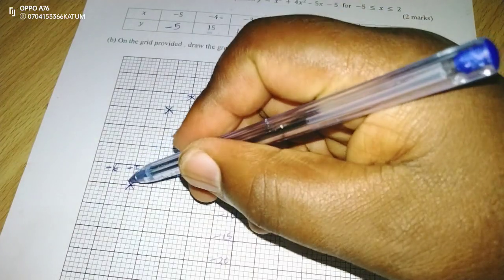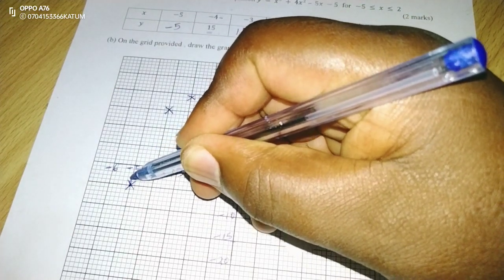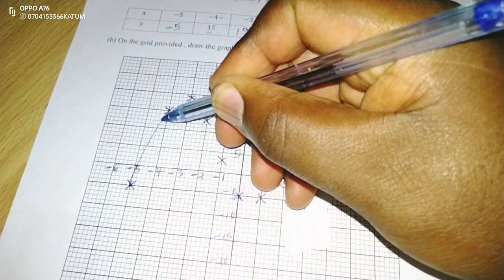So I'm going to join from the first dot.